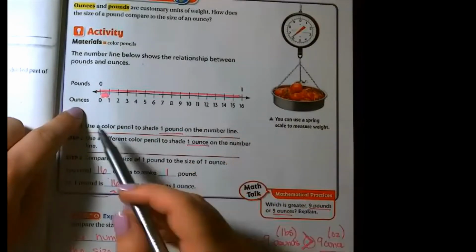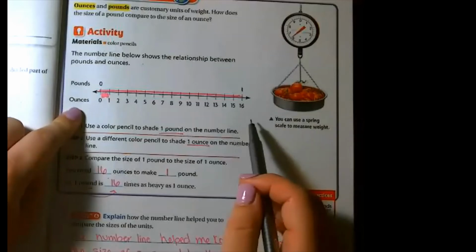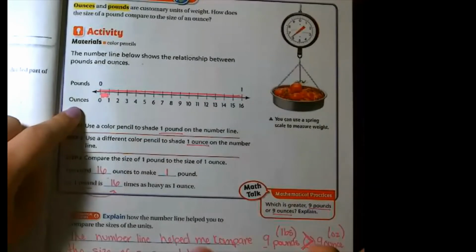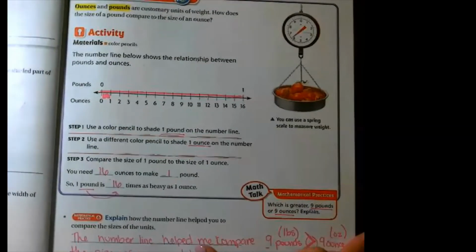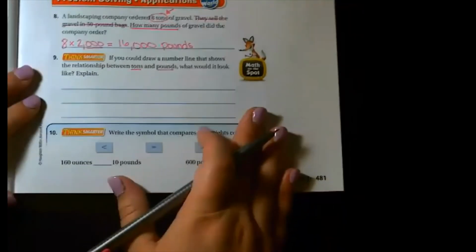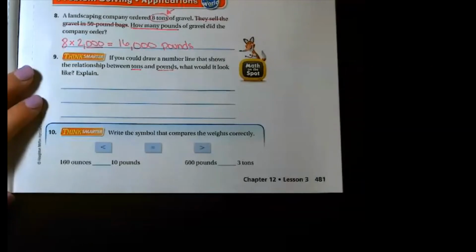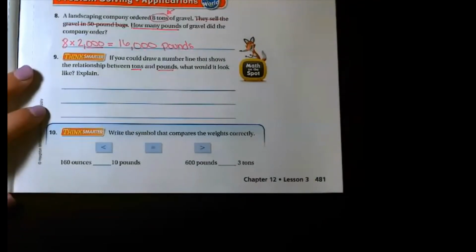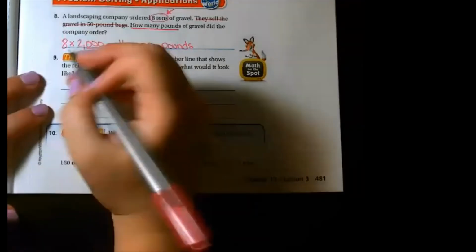How many little pieces would we have to have of our pounds to make up our tons? So we would need 2,000 little tick marks or pieces on our number line. Okay, so our top would show 1 ton.